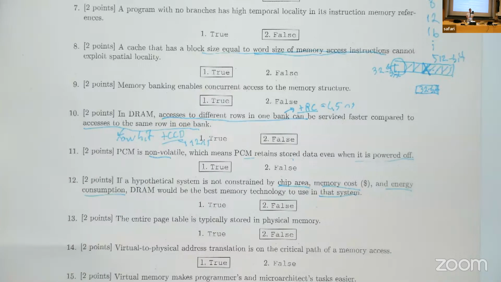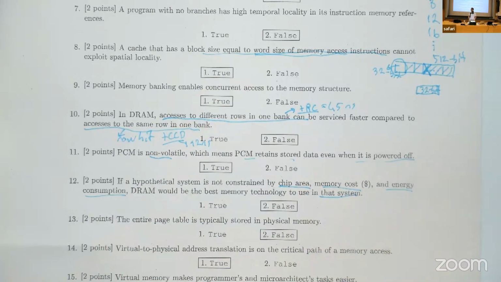That would not be DRAM. One example is SRAM. You can have SRAM arrays providing the same density as your DRAM chip because we don't care about cost or area or energy consumption. We choose the fastest memory technology. That wouldn't be DRAM. That's why this is false.